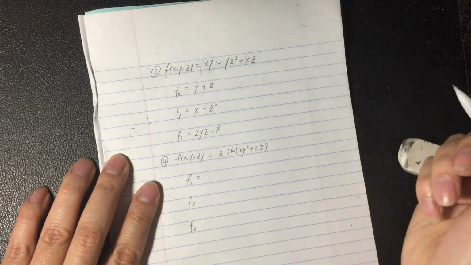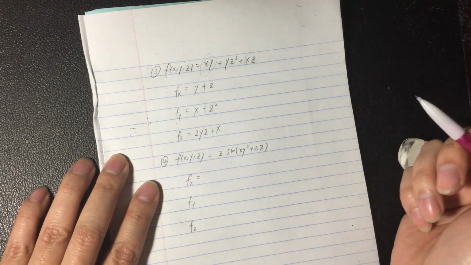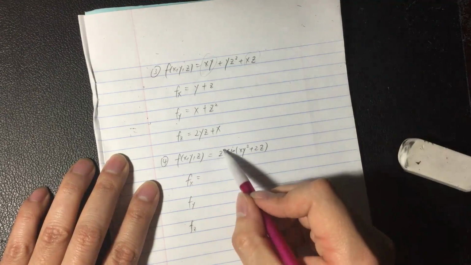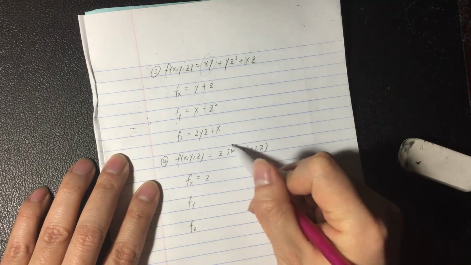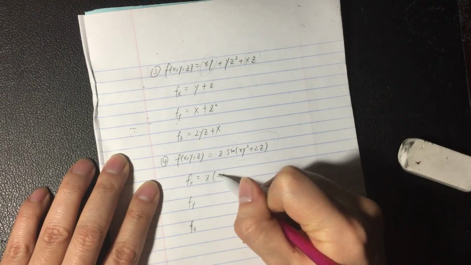First one, for f sub x, we treat yz as constant, take the derivative with respect to x. So z is a constant multiple, it stays the same. Take the derivative of sine, I get cosine.